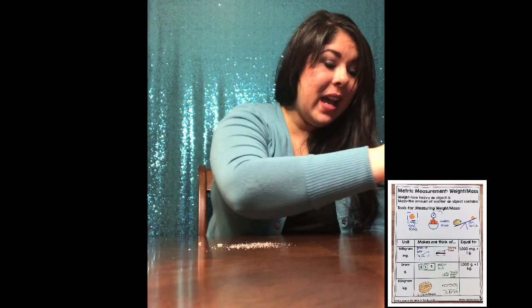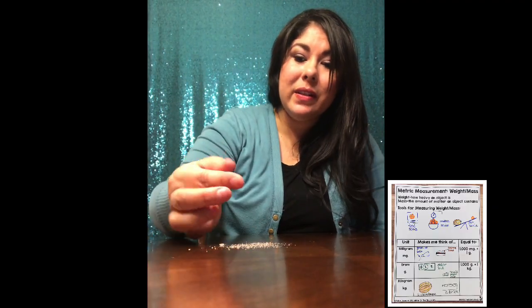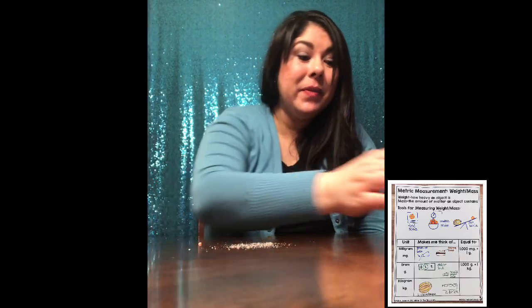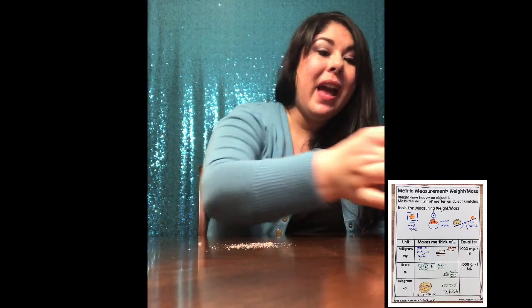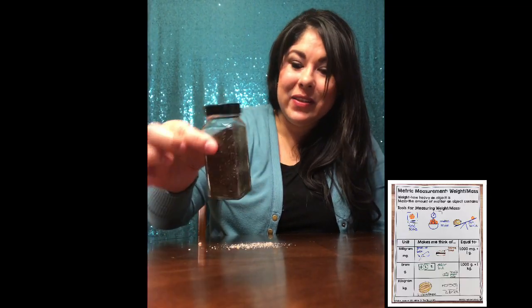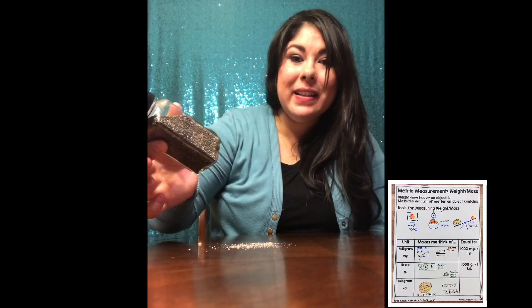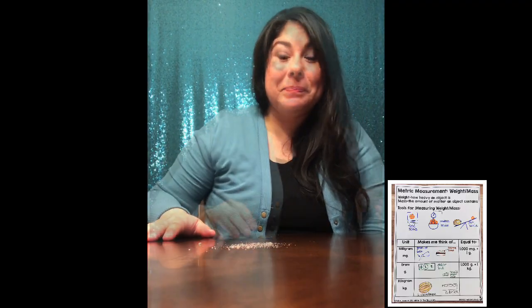And these little tiny grains of salt are the same weight as a milligram. It's that small. Granules from a regular salt shaker are a milligram. I have chia seeds in this little container, and a chia seed is about a milligram. So is a sesame seed from a hamburger bun.